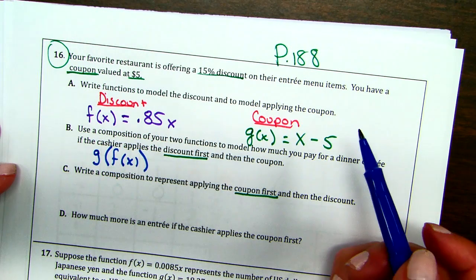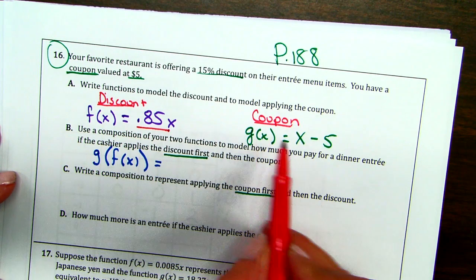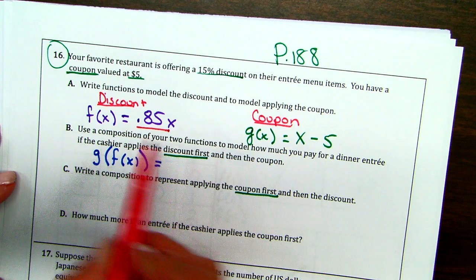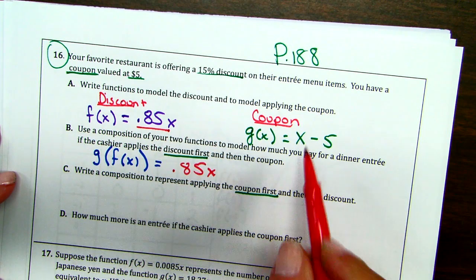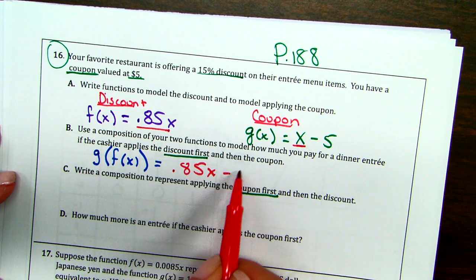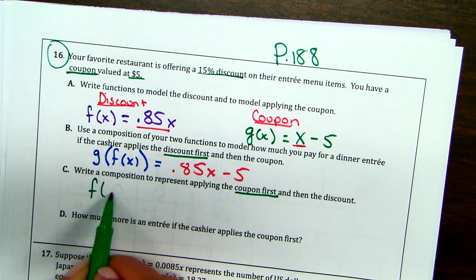So let's do it. Let's show that. Let's take f of x and plug it into g of x. So wouldn't that just be 0.85x, I put it right here, minus 5. Makes sense, right? That's the equation I would find. That's the equation I would use if I was at that restaurant and I wanted to tell them which one to do first, okay? Then I could do, of course, it'd be the other way around.